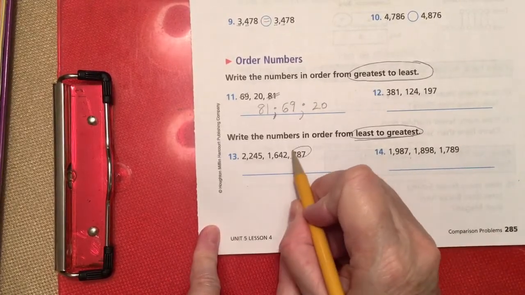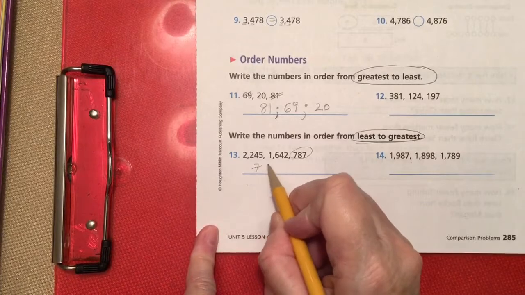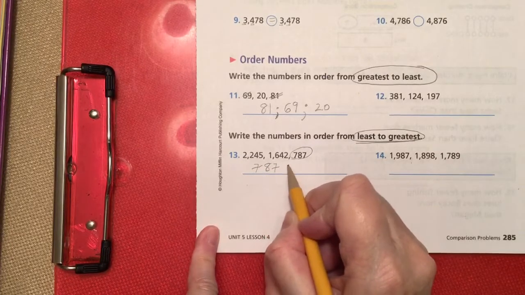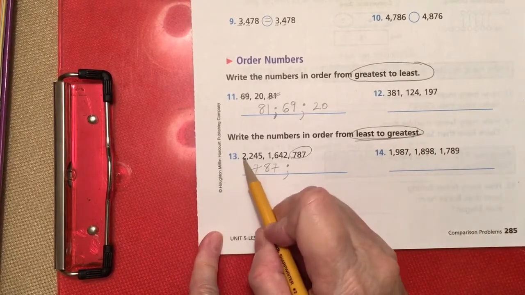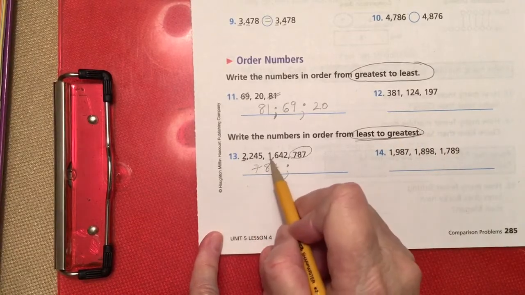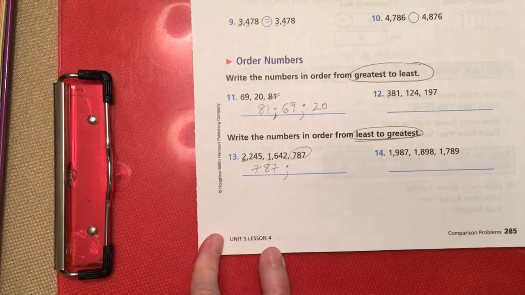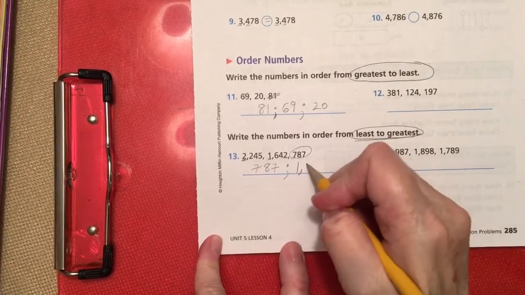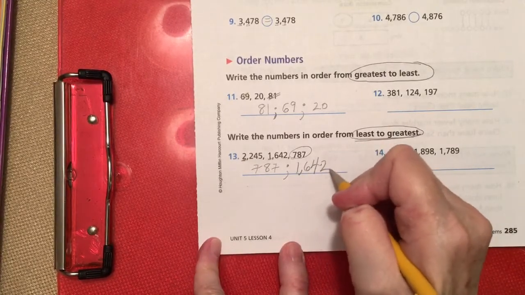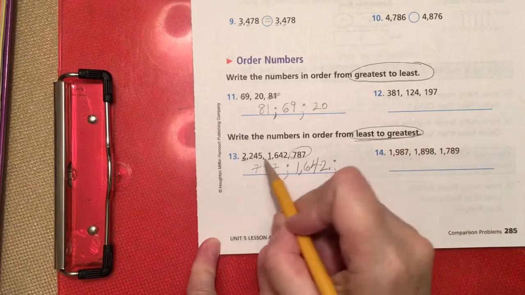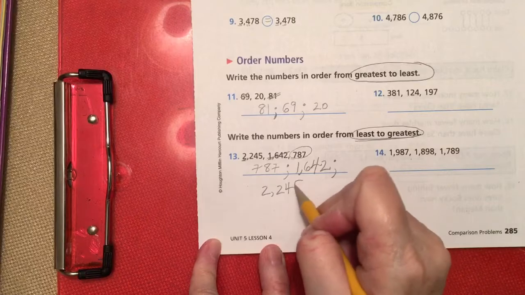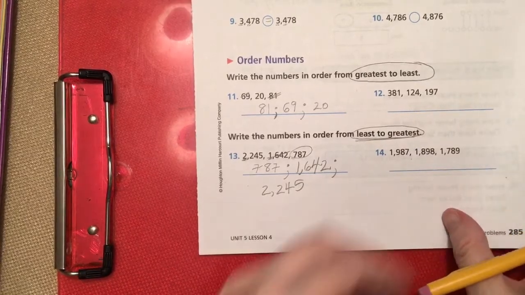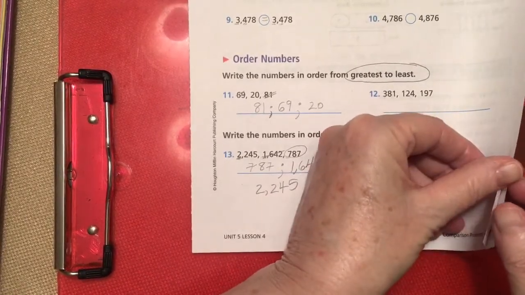And this is jumping out at me. 787. I'm going to separate my numbers with semicolons. So looking at the greatest place value position first, I have 1,000 or 2,000. So 1,000 is definitely going to be smaller. And then my final number will be 2,245.